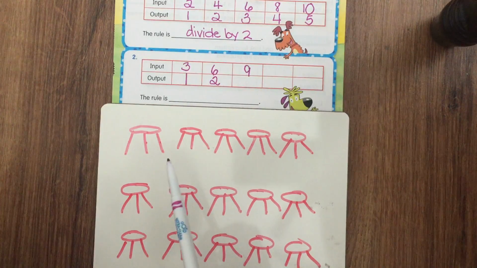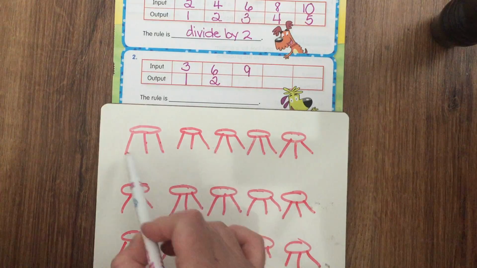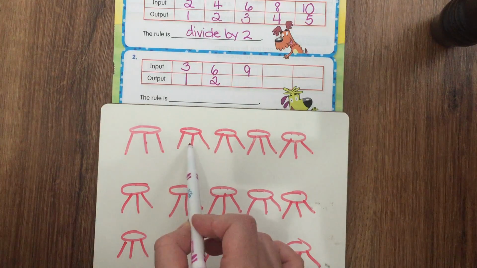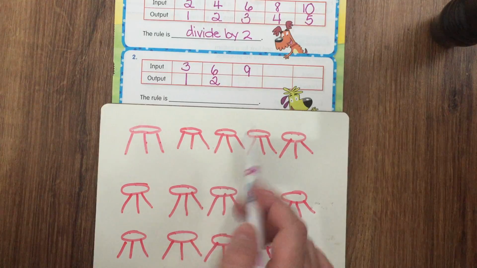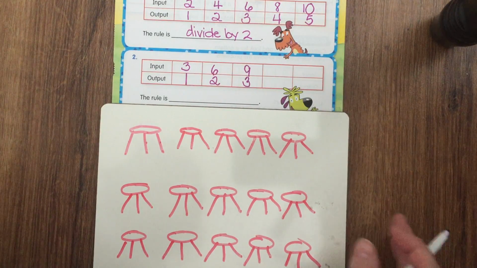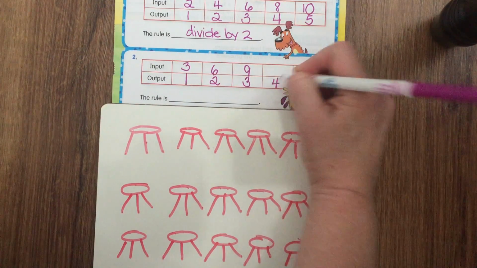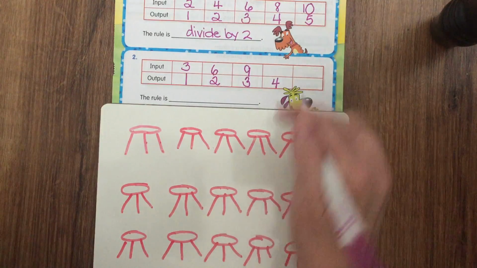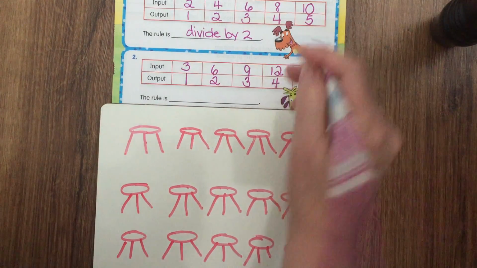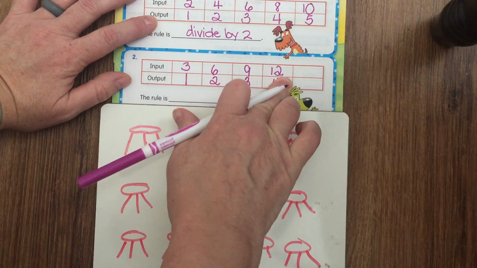How about for 9? If I have 9 legs, 1, 2, 3, 4, 5, 6, 7, 8, 9. Now I can make 3 stools. And now if I'm going to make 4 stools, I'm going to need 12. What's our pattern? 3, 6, 9, 12.